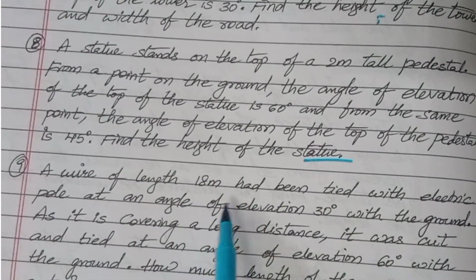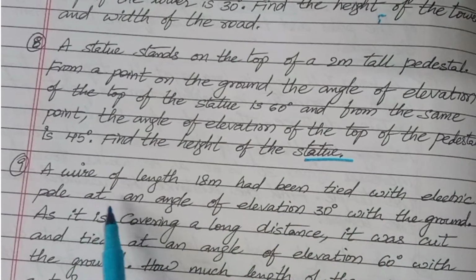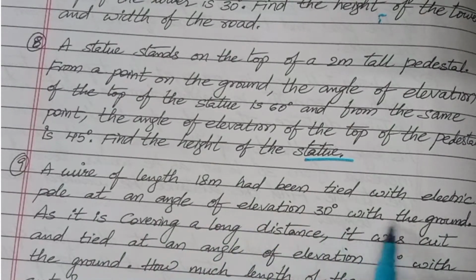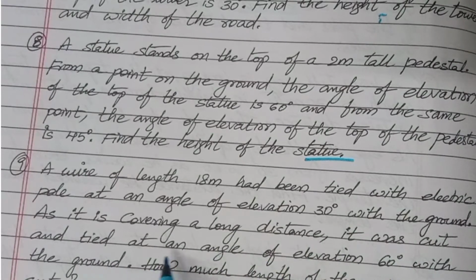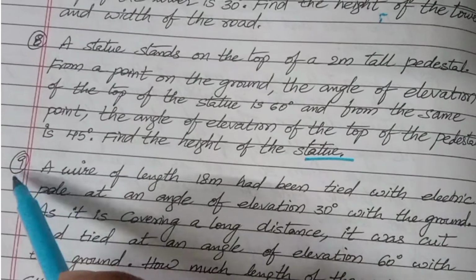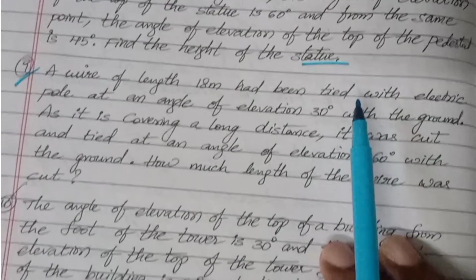Next, a wire of length 18 meters has been tied to the electrical pole at an angle of elevation 30 with the ground. As it covers a long distance, it was cut and tied at an angle of elevation of 60. What is the width of the ground? How much length of the wire was cut? This is also an important question.